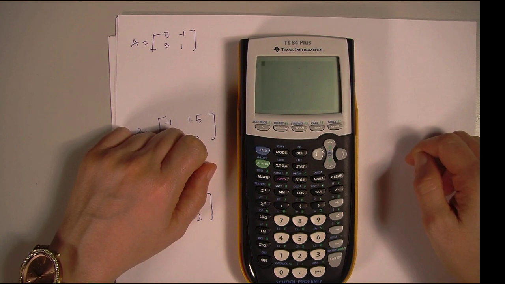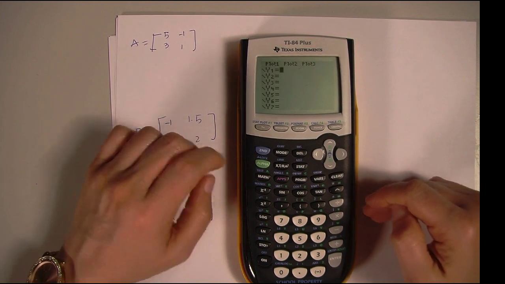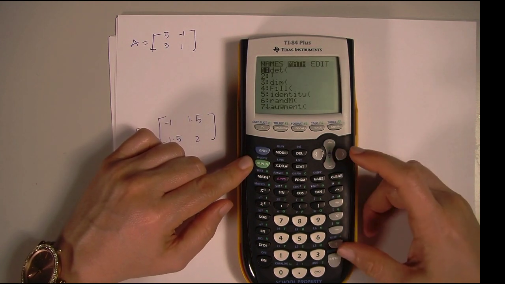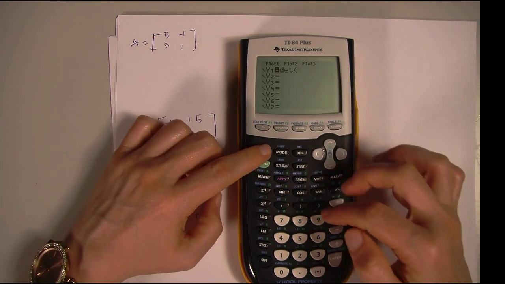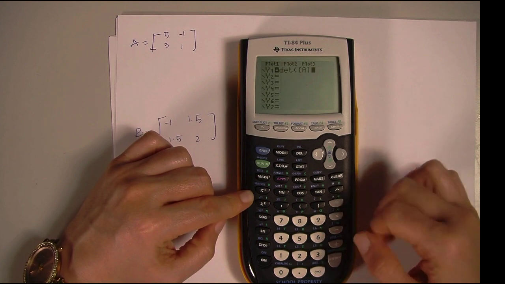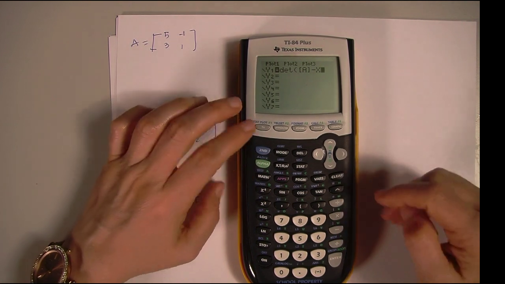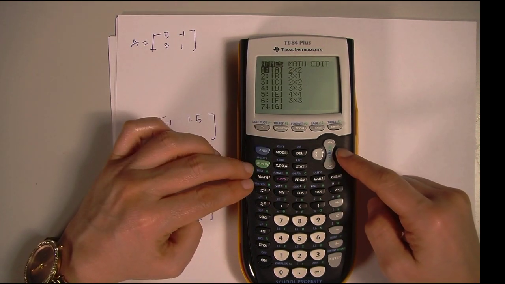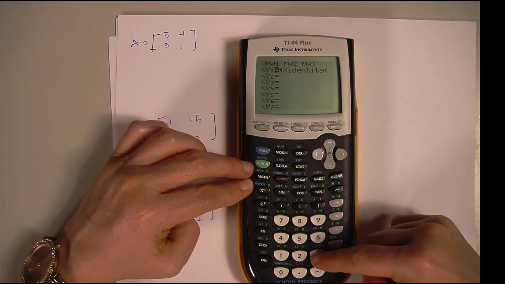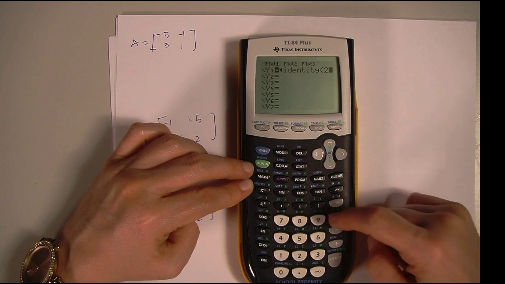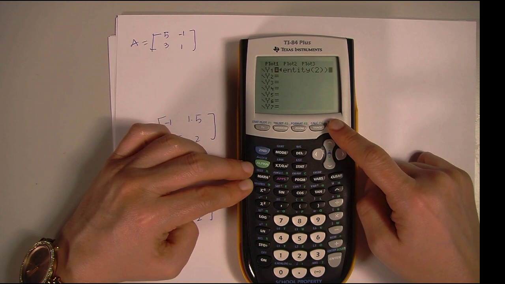Exit the matrix environment, enter the graphing environment, clear what you have, go back to matrix environment, go to math, press determinant, and determinant comes, enter the matrix, subtract x, where x replaces lambda, times matrix, go back to math, enter identity matrix. Matrices this time are 2 by 2, so enter 2, and then graph.